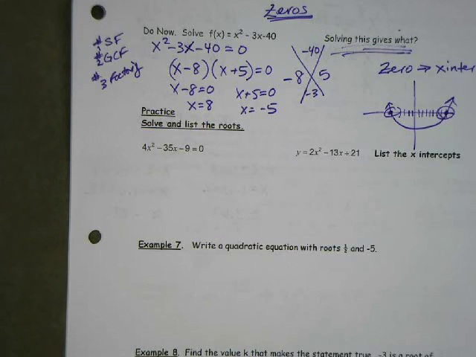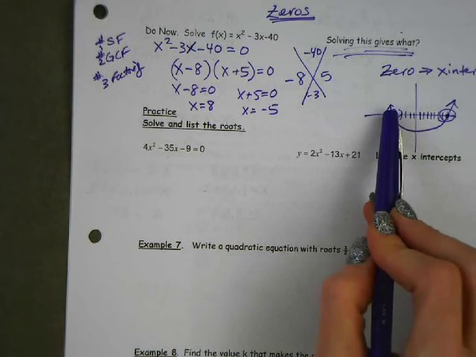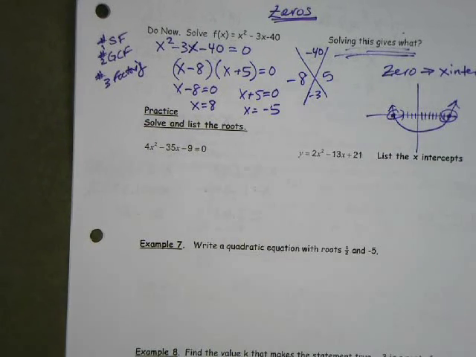Does anyone here do track? Does anyone do long jump or triple jump? This is something like, depending on my velocity and depending on my height, where my start is, where would my end be? So you could actually interpret the start to the end.